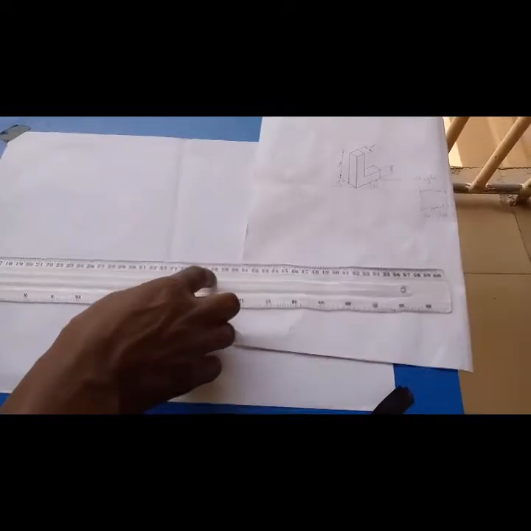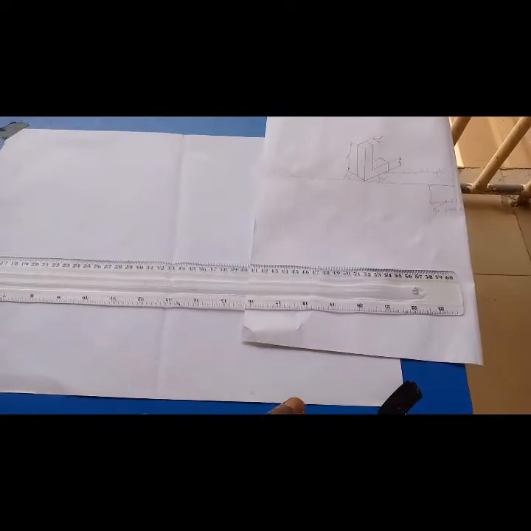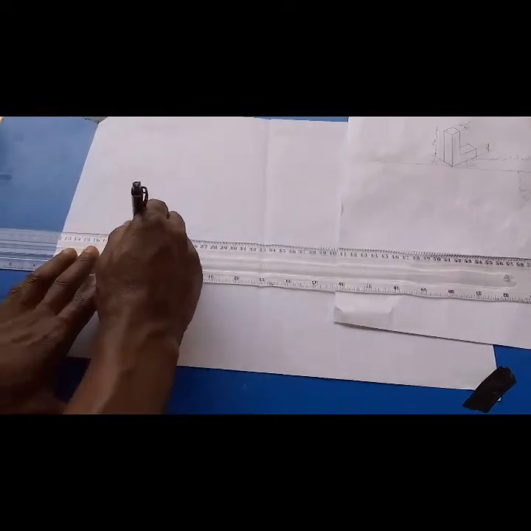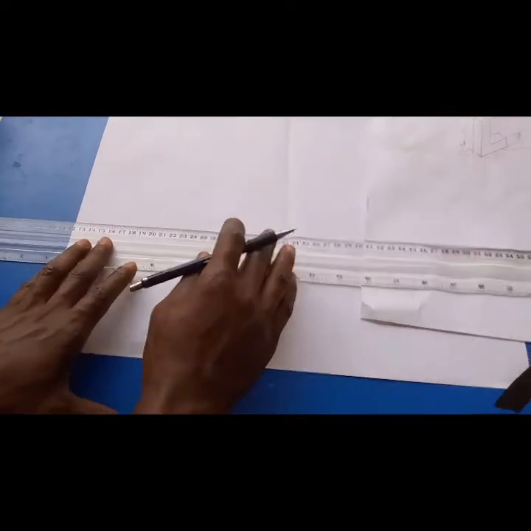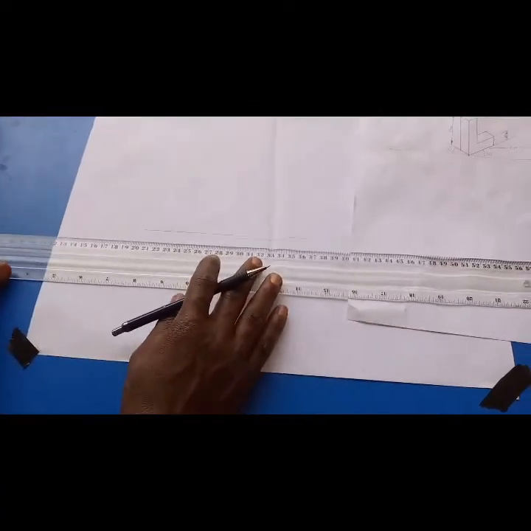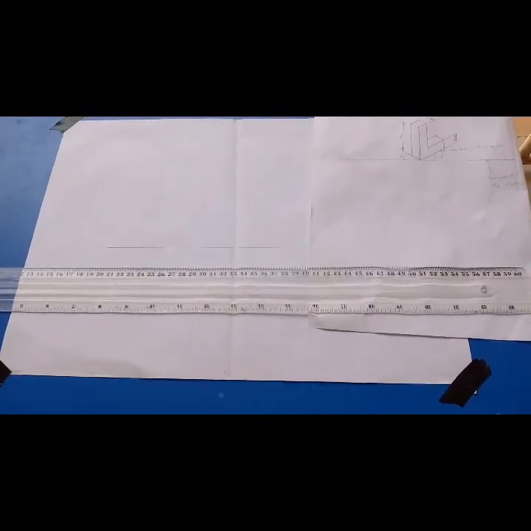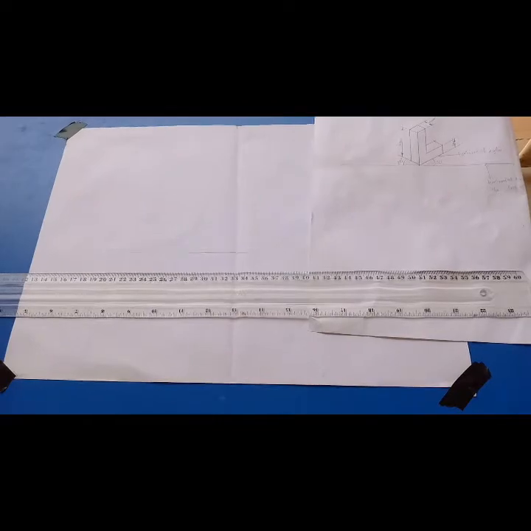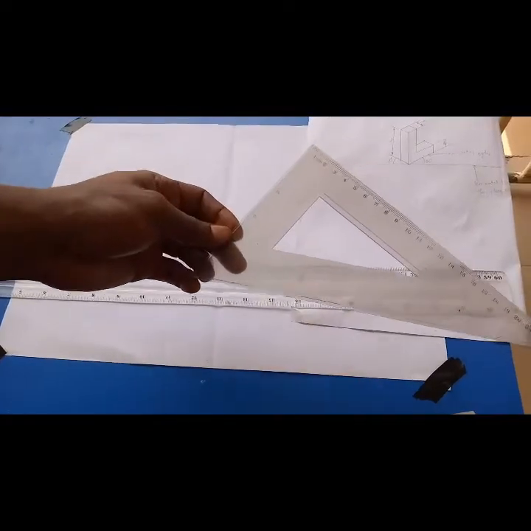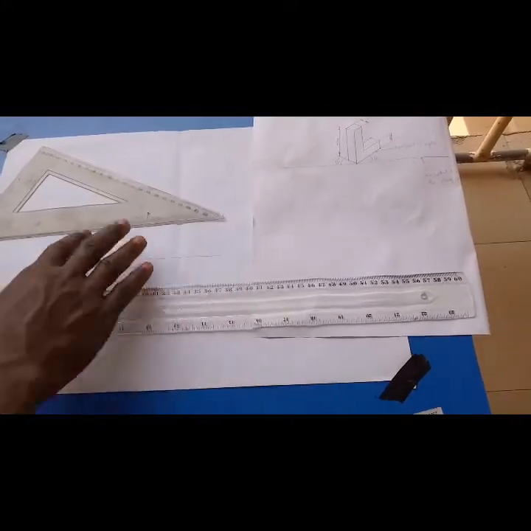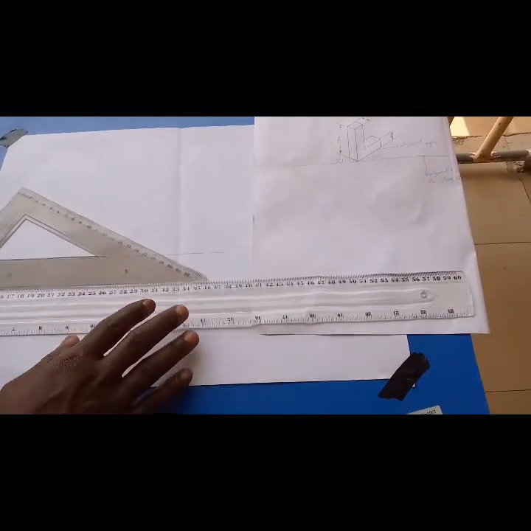First of all, draw your horizontal line of orientation. Then I draw my ruler down. It is the 30 by 60 set square. So I'm going to place it on it. Now you can see I've lowered the ruler a little bit downward so that I'm drawing on this line.